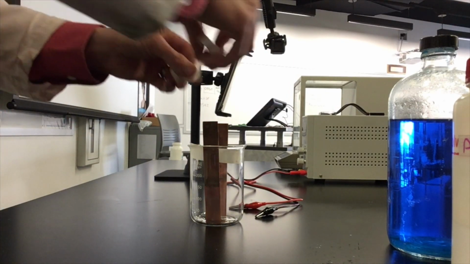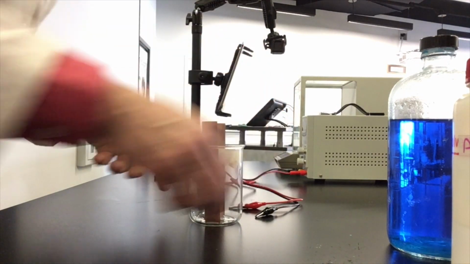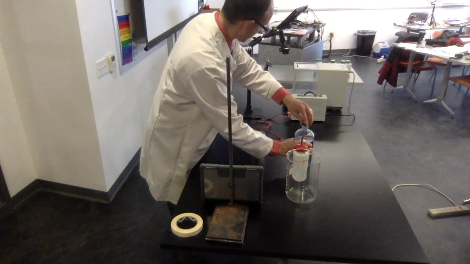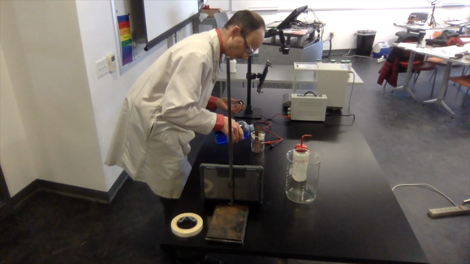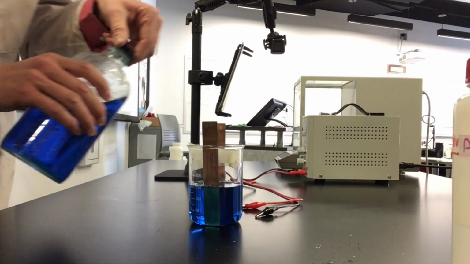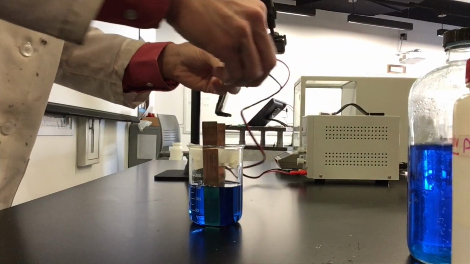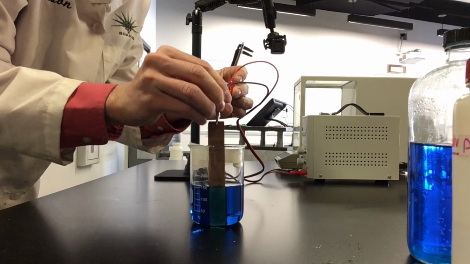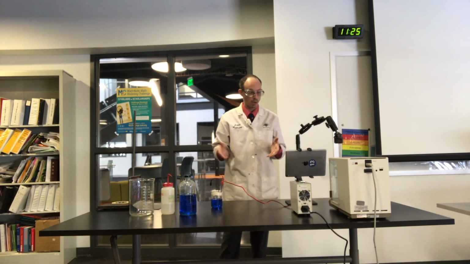The reason I'm taping them down is so that they don't accidentally shift during electrolysis and touch one another, because that would short out pretty much everything here. So I'm going to add the copper sulfate now. Just want to cover up the bottoms of those electrodes, about 150 mils inside. And now I'm going to hook up the black and the red leads. Okay, so now we are ready to roll.